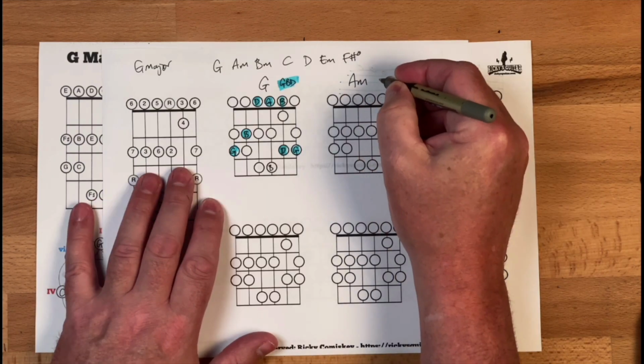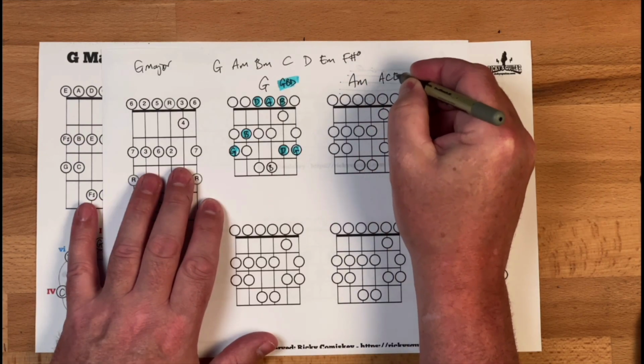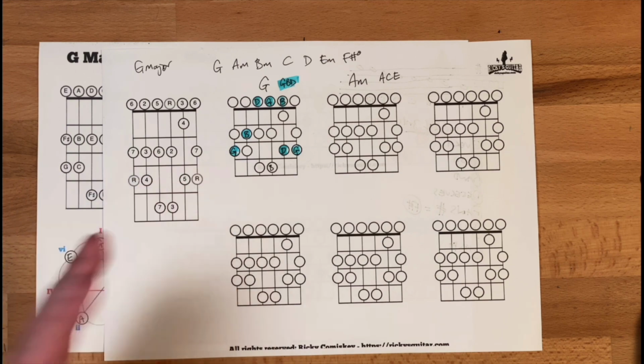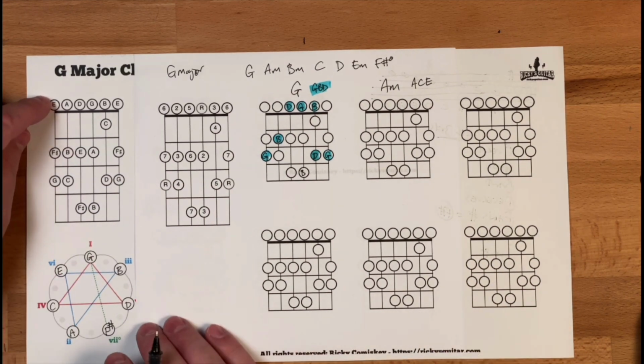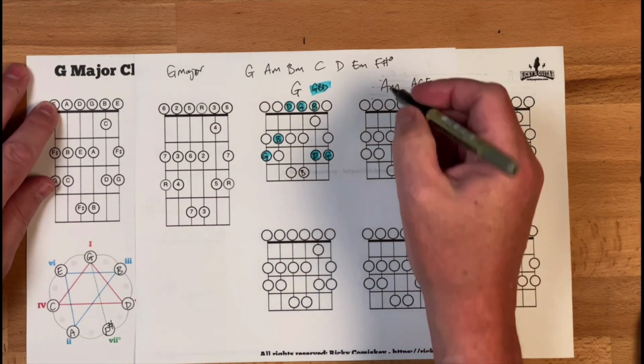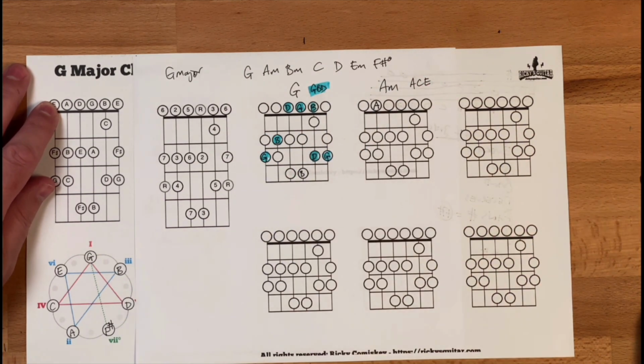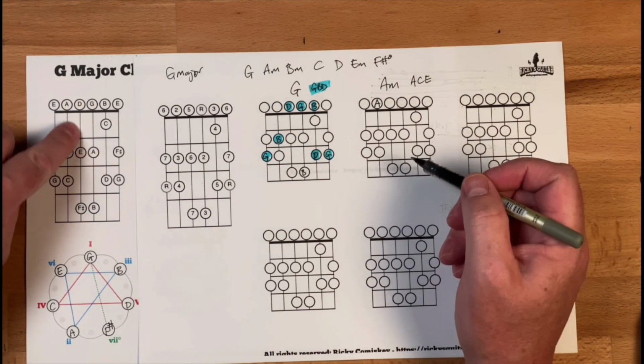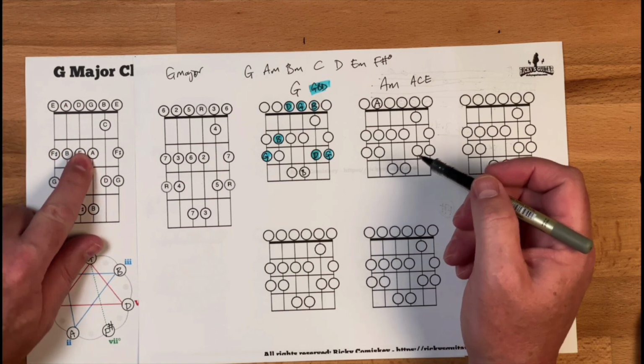Those are my 3 notes that I need. So this is going to be A minor. I need an A, a C, and an E. I'll look at my map here. There isn't an A on the E string, but there is an A on the A string, which is why it's called an A string. So that's where A lives there. We're going to look and see if we've got another A. And you just think about it with the octave.